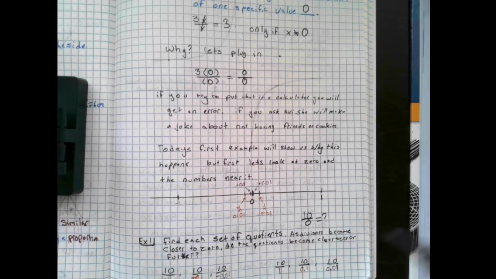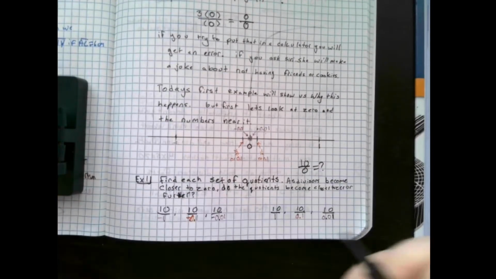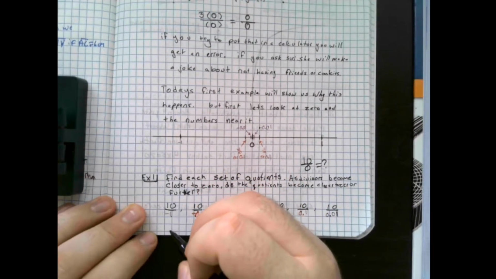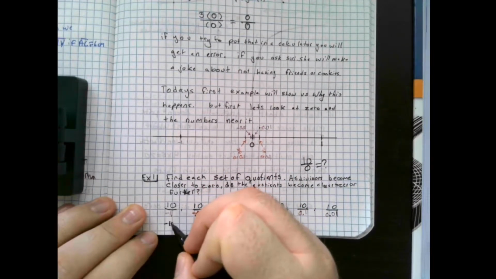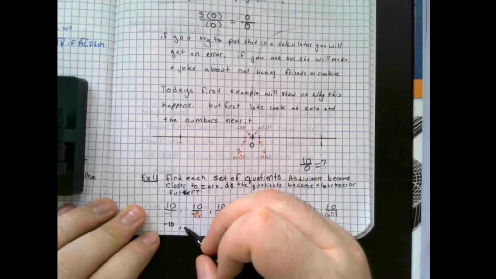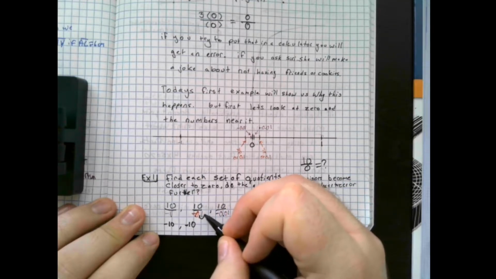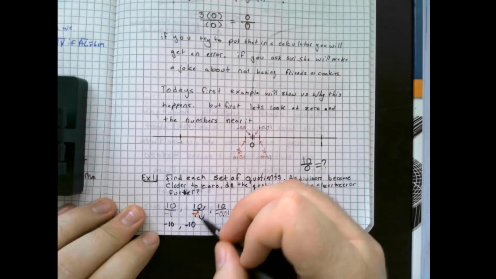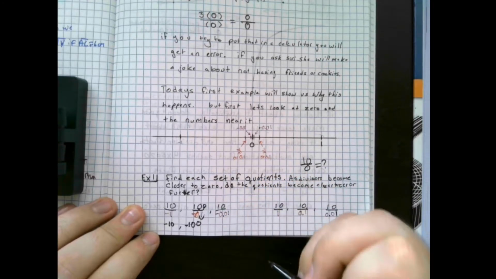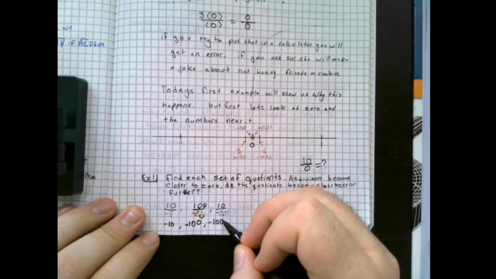Now, does this work with 0? Let's check. If I have 10 over -1, that's -10. If I have 10 divided by -0.1, dividing by a decimal, I'm going to need to move the decimal over, which would give me 100 over 1. Here I'm going to move it over twice, which would give me -1000.